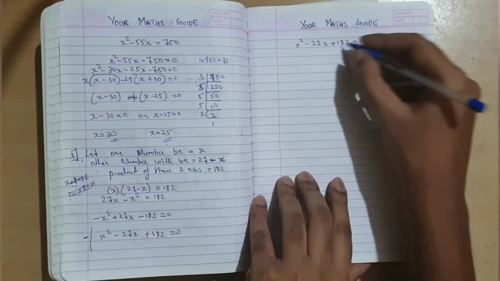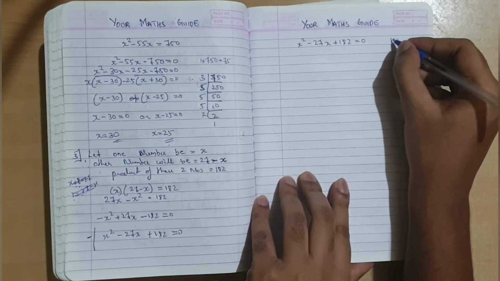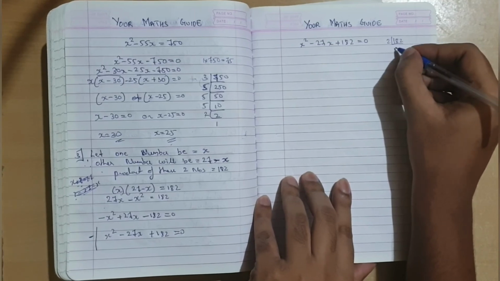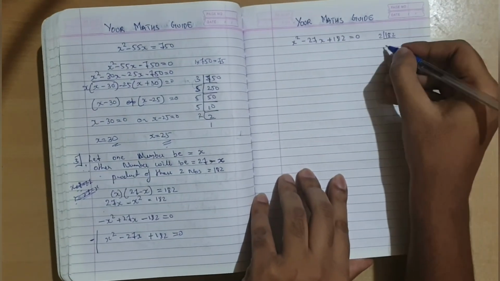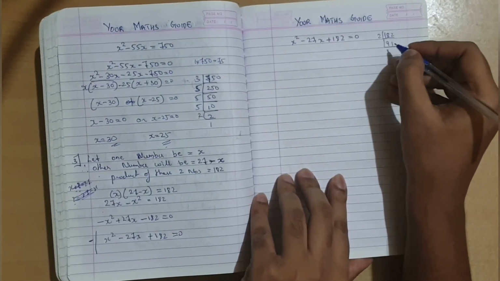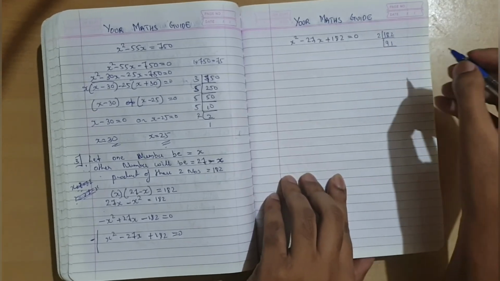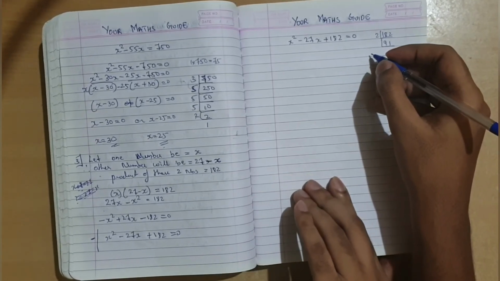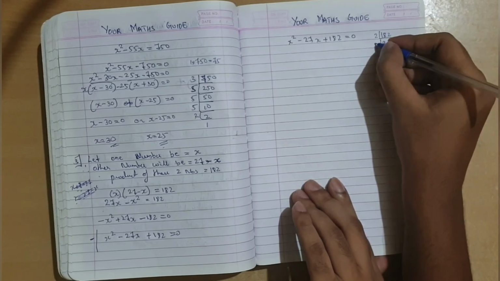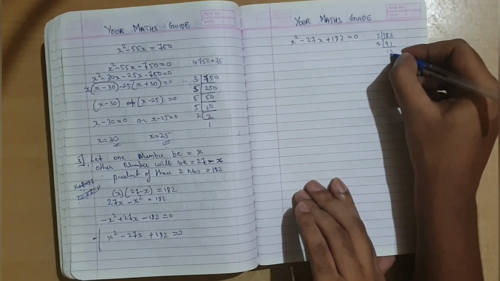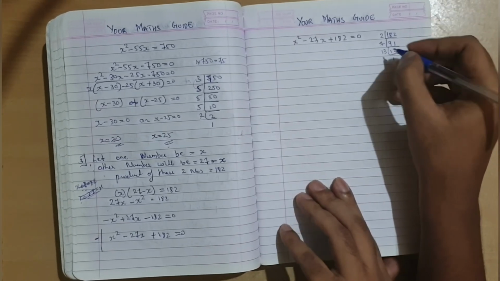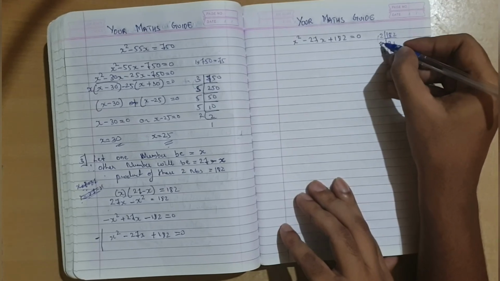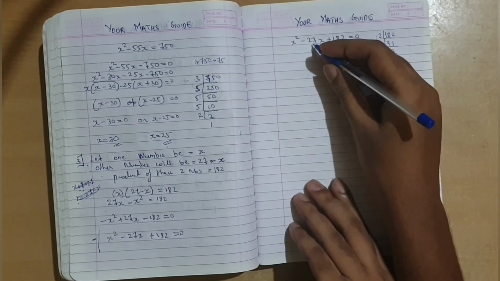So 1 into 182 will be 182. The factors of 182 will be 2, 91, and then 7, 13. So 2 7s are 14, 14 and 13 will give you 27.